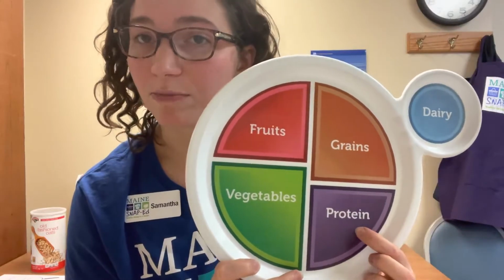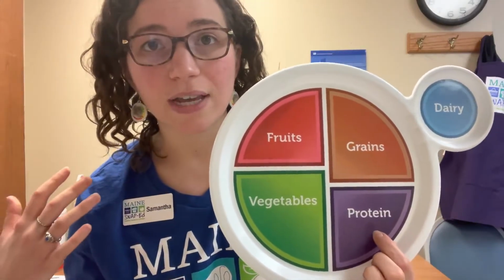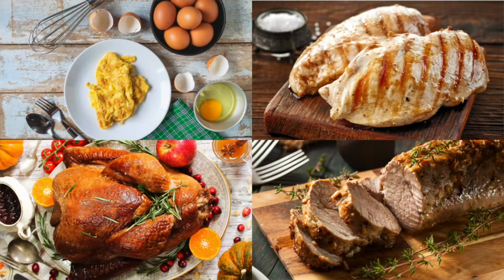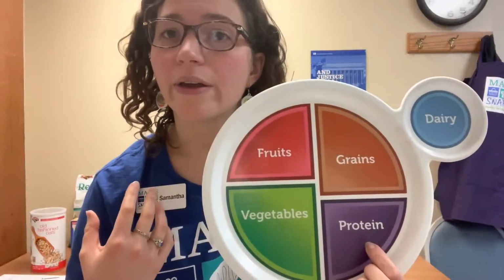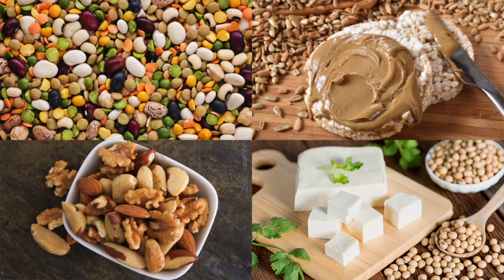Underneath the grains we have proteins. They can come from animals or plants. Animal proteins are things like eggs, turkey, chicken, pork. And then there's plant-based proteins that come from beans, like black beans or like lentils. They can come from nuts and seeds like peanuts, peanut butter, sun butter. And then there's even tofu, and that's from a soybean.